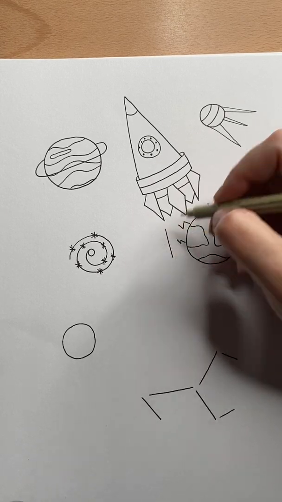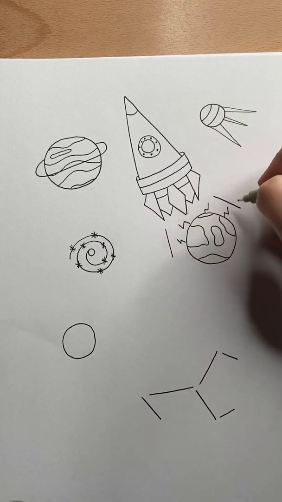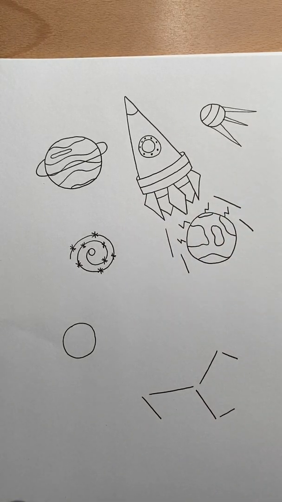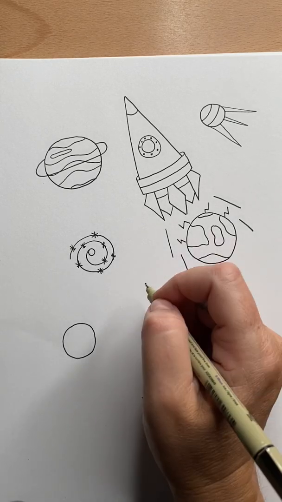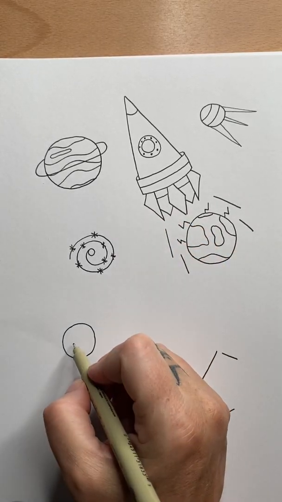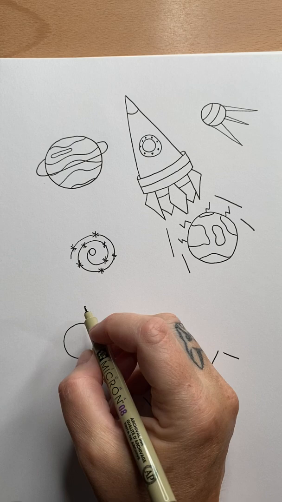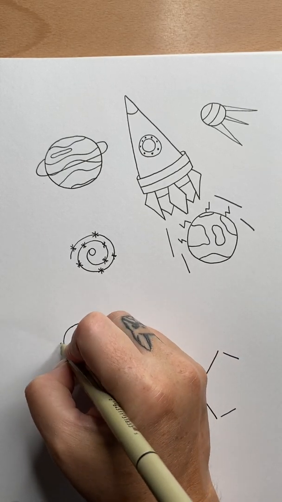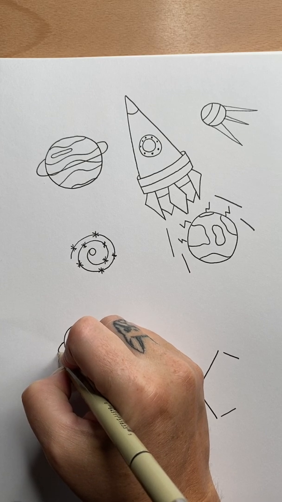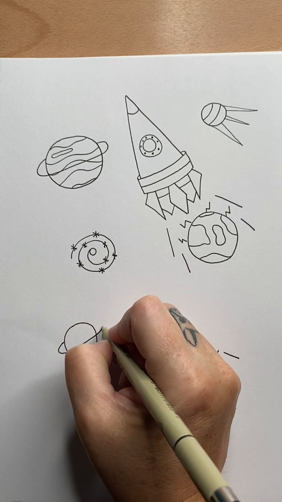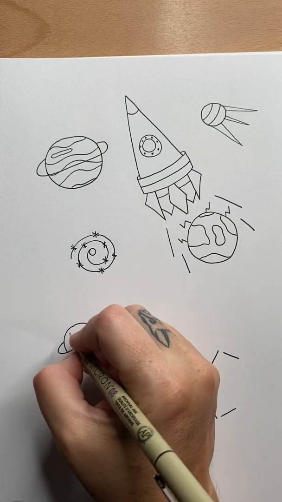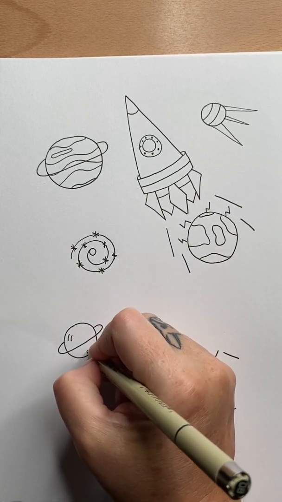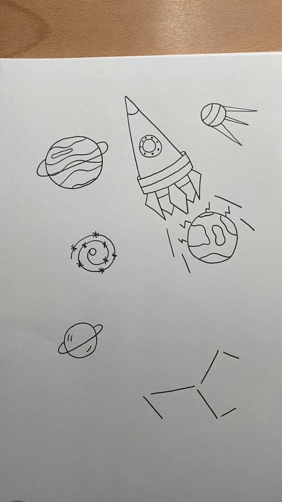And let's just do some lines coming off to the side. We'll do another little planet that has a ring on it. This one we'll keep simple and just do two little lines inside.